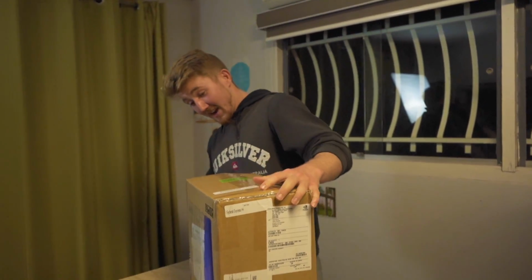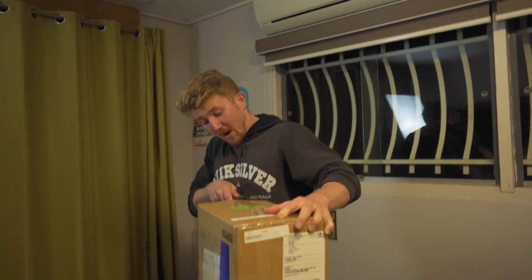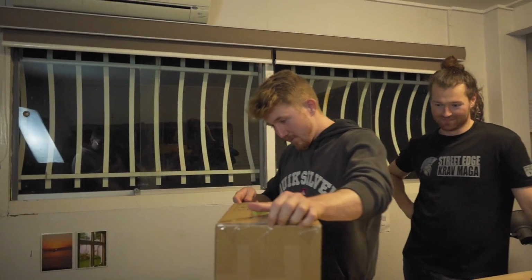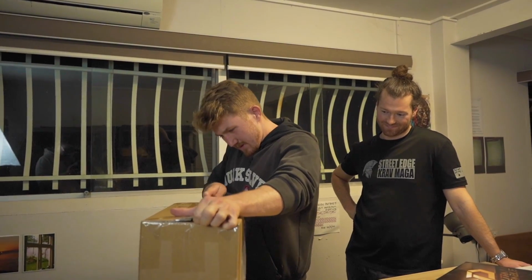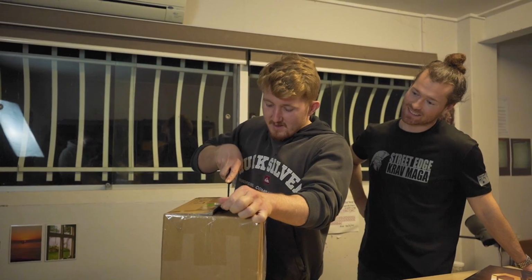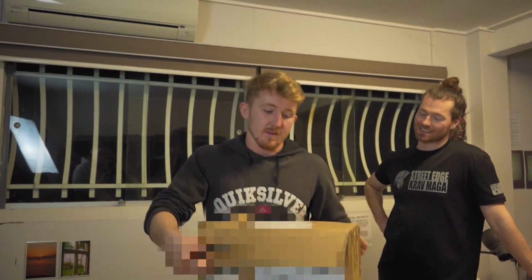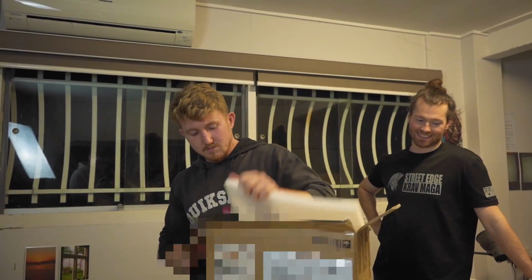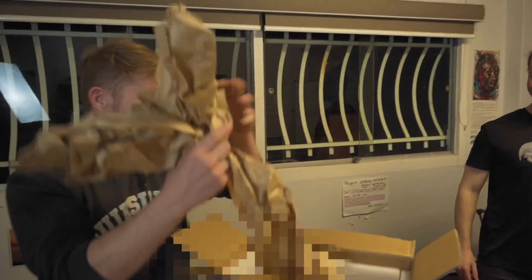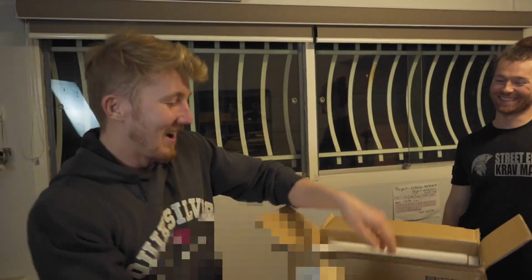There we go. It is well packaged. It had to come all the way. I believe it came from Singapore. Probably made in China, right? A lot of shipping is. That's a very important point if you're building anything or unboxing anything. Sharp knife. All right. Please be a GPU. Oh, I think it is. Holy crap. Alright, there we go.